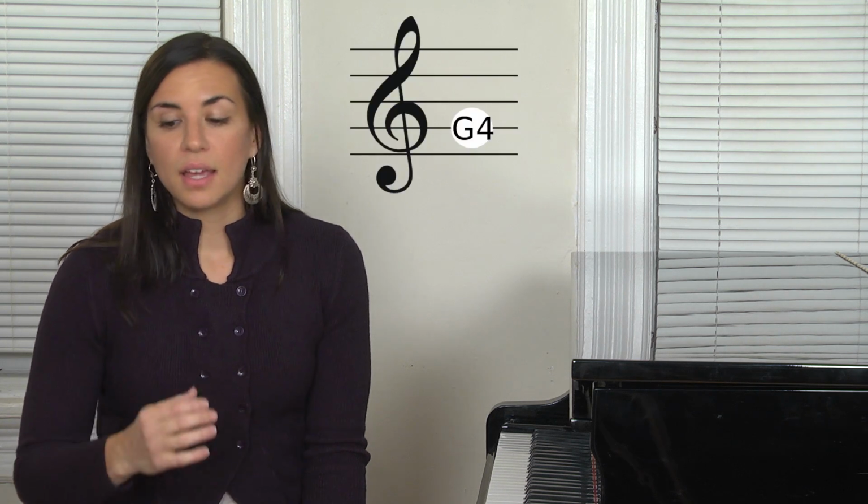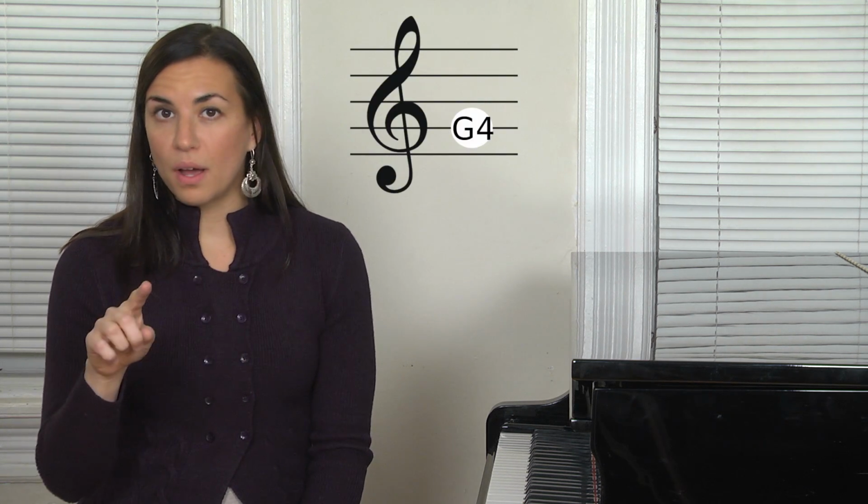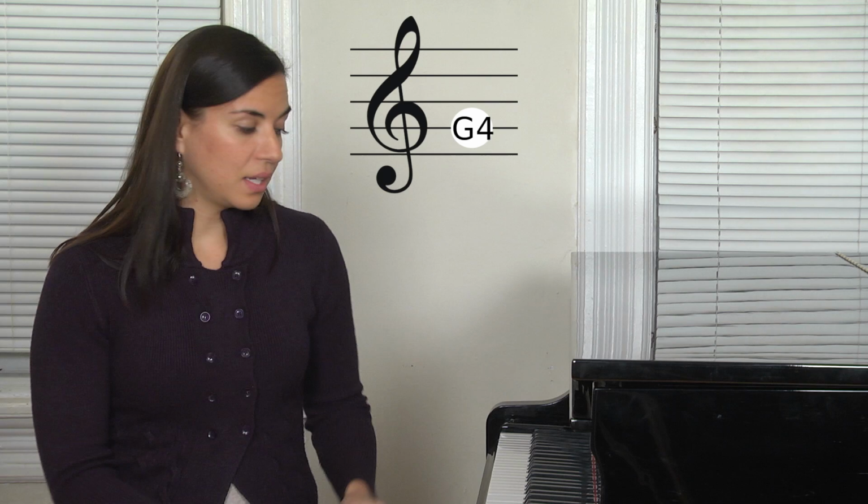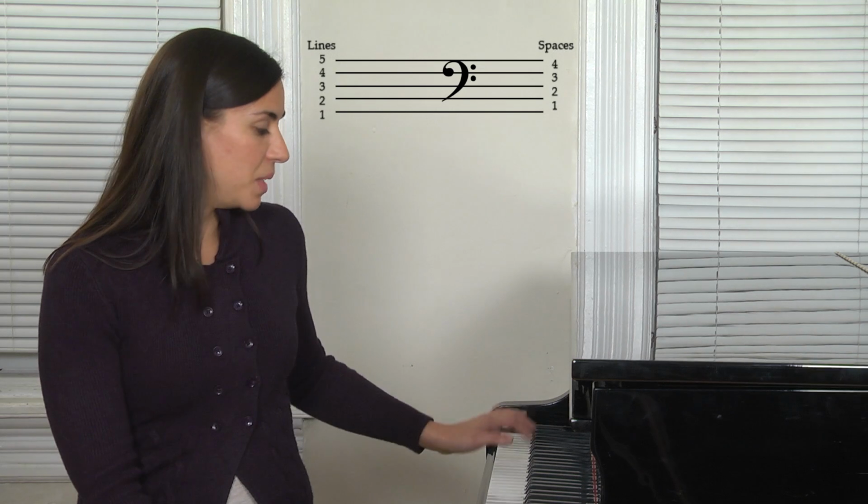So for instance, if you have a treble clef, line 1 of the staff is going to be an E. But if you have a bass clef, that same line 1 of the 5-line staff is going to be the G way down here. So it makes a big difference, and you want to get really good at being able to read which line and which space means which pitch on your instrument of choice.